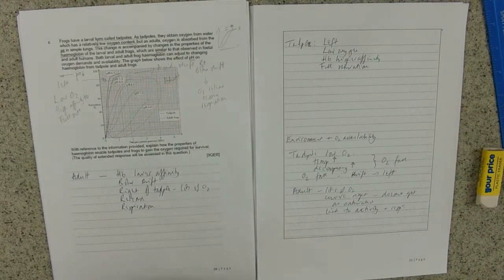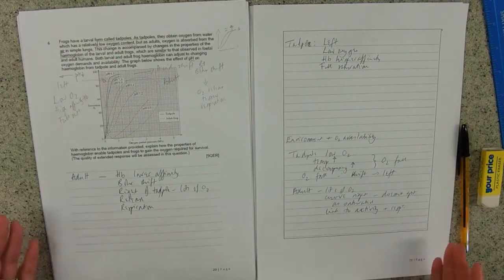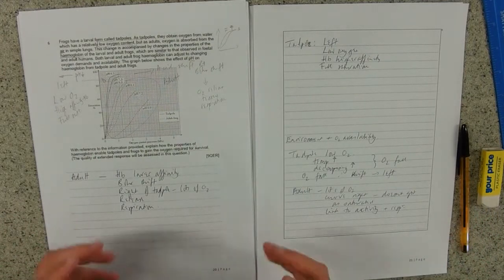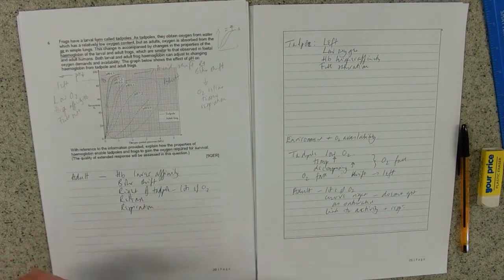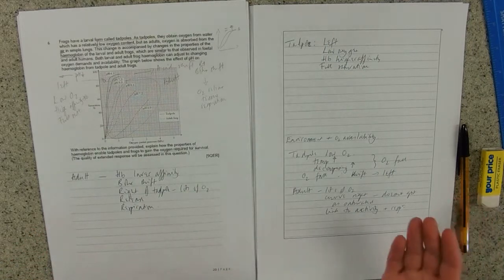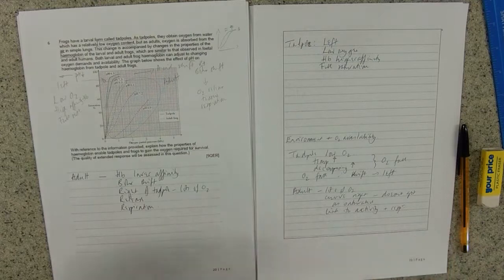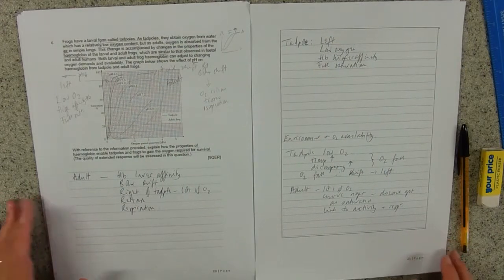They're not asking you something you don't know, whatever context it's in. Write a good paragraph, well explained, link back to the question, how it's going to get enough oxygen. Well, the tadpole's got this high affinity, so therefore it can survive. If the oxygen levels fall, there's a further shift to the left, which means that they can still fully saturate. Don't tie yourselves in knots with it.